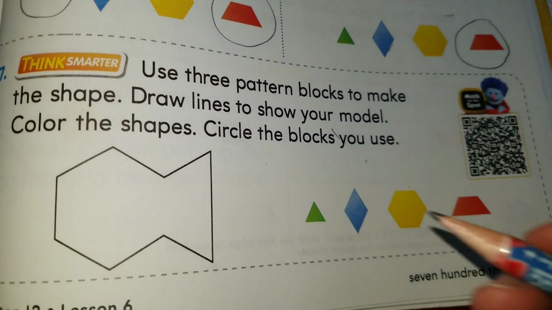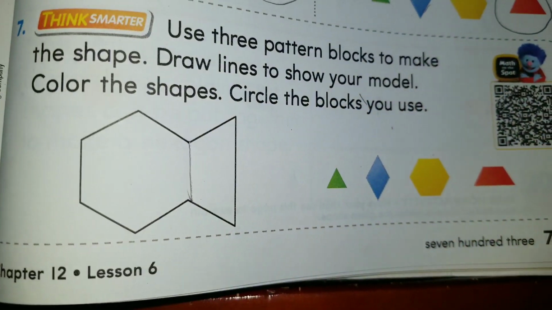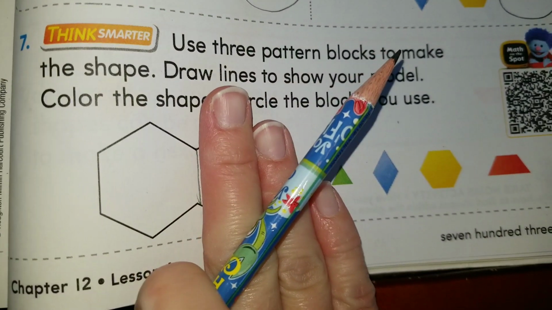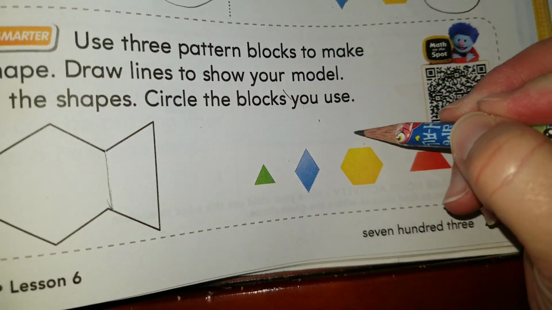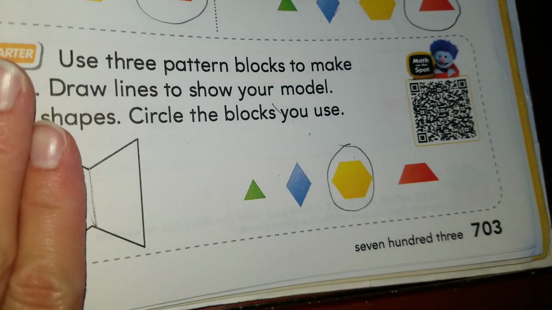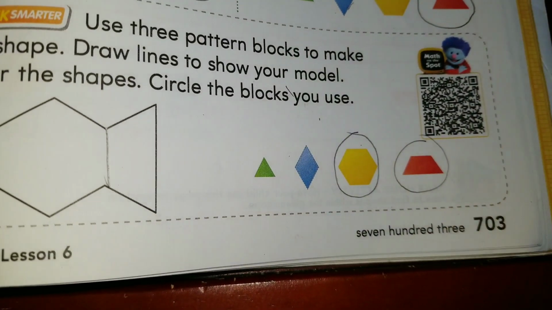How about if we start, boys and girls, by drawing lines? If we draw a line here, that's pretty easy. You can see the hexagon. So we circle the hexagon. And if we cover the hexagon, you can see a trapezoid. So you color the trapezoid.